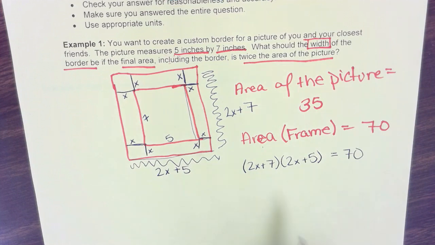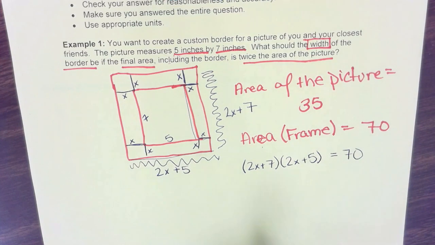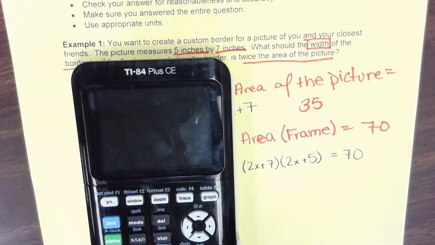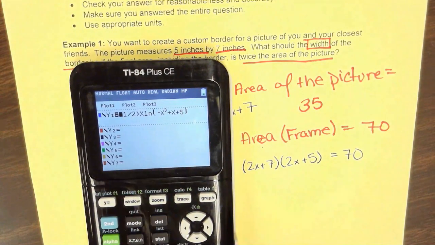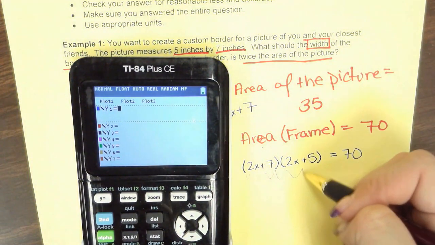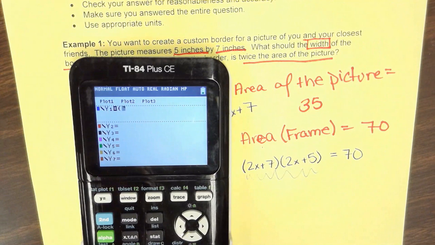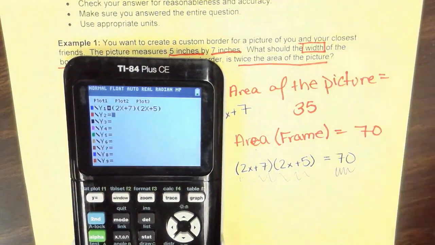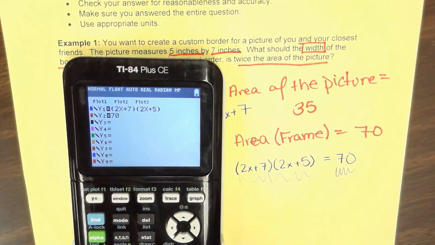Now we are going to solve. What I want you guys to do is solve with your calculator. Make it easier on yourselves. So, y equals, the first y1 is the left side of your equation, so let's do 2x plus 7 times 2x plus 5, and the second part, so y2, is 70.